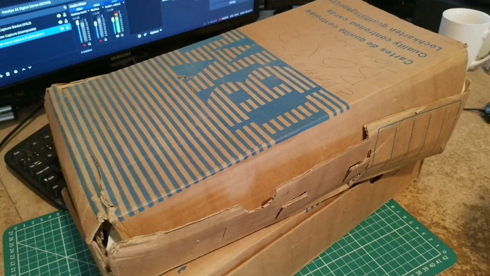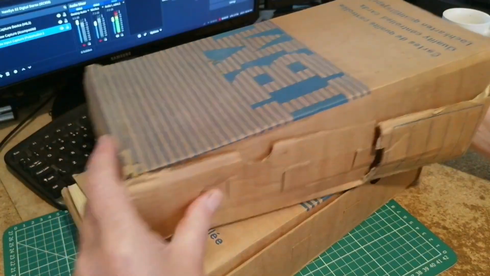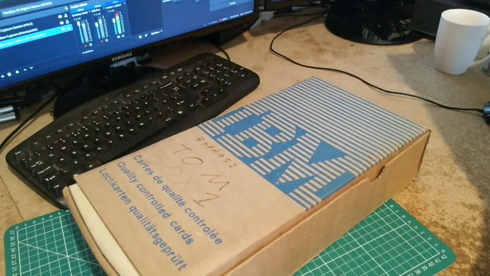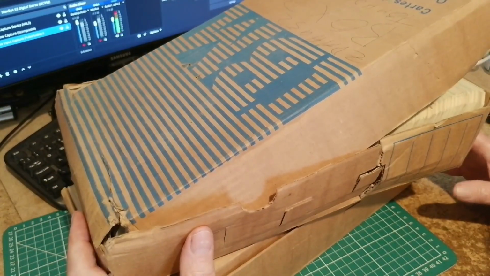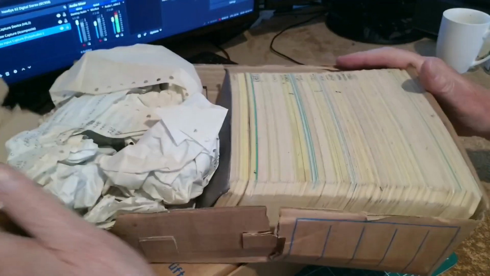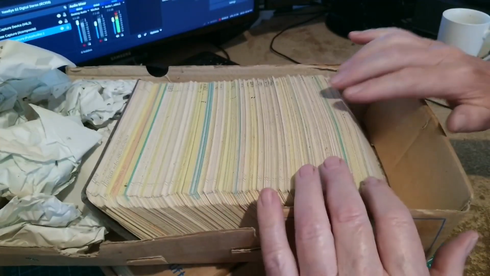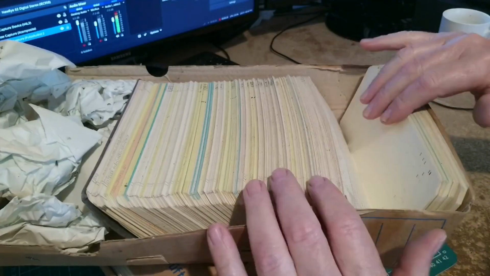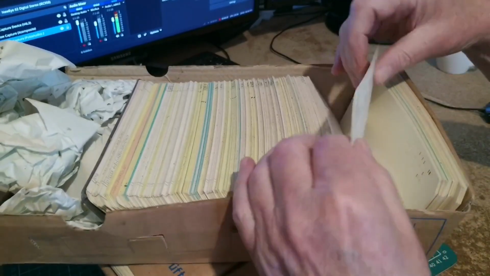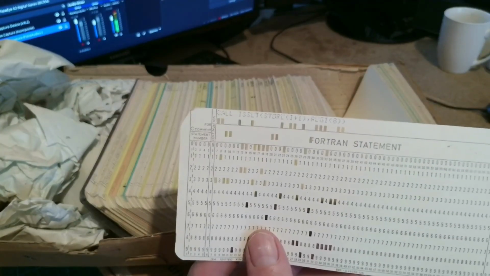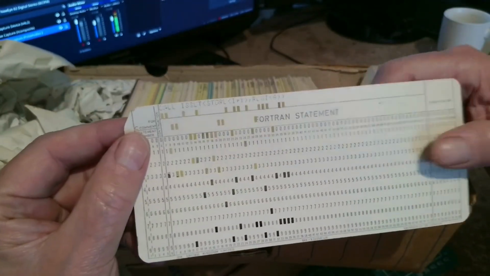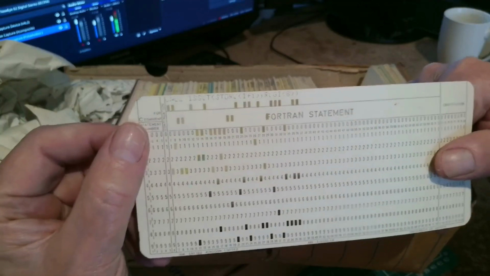So I knew this was going to end up as an unboxing video. Right, here is my final year project from 1979, and programming in those days, each line of code was represented by one of these cards, these holograph cards, with each character represented by holes punched in the card.